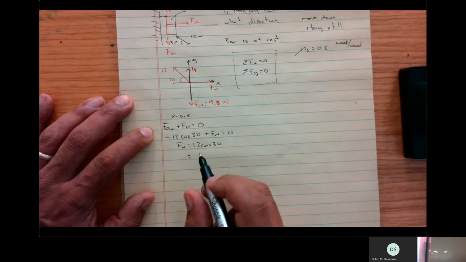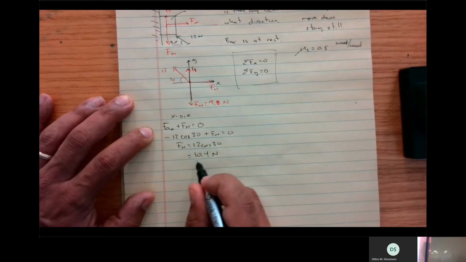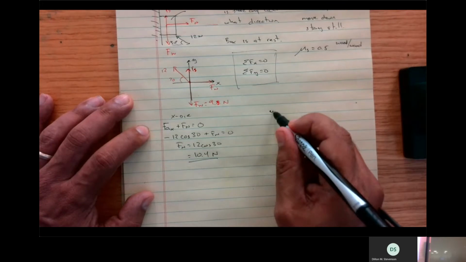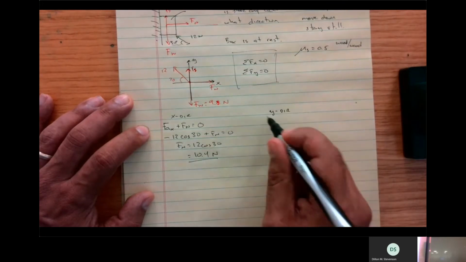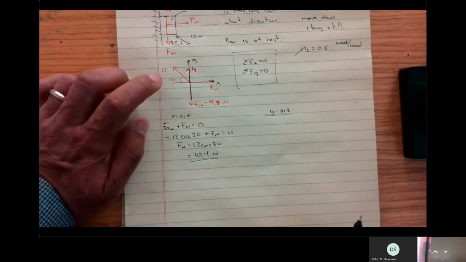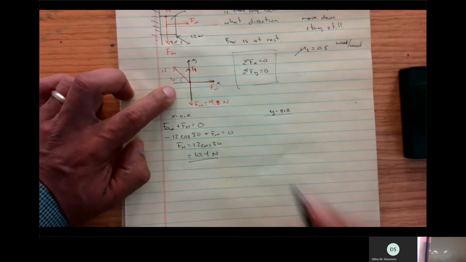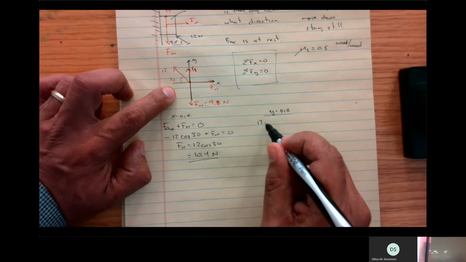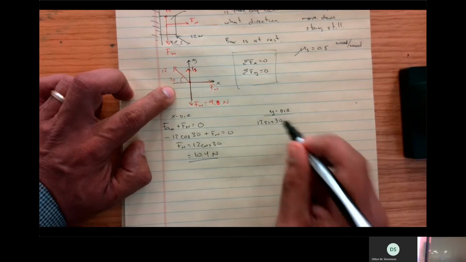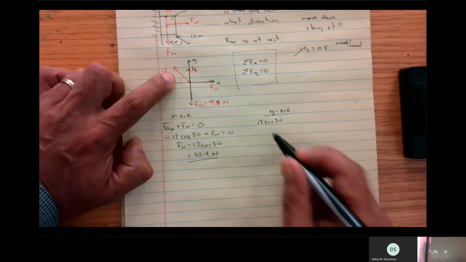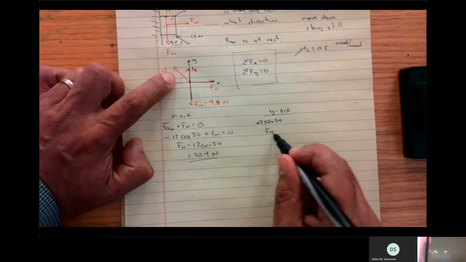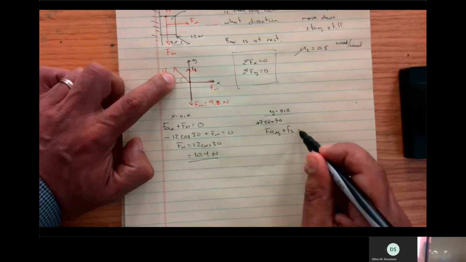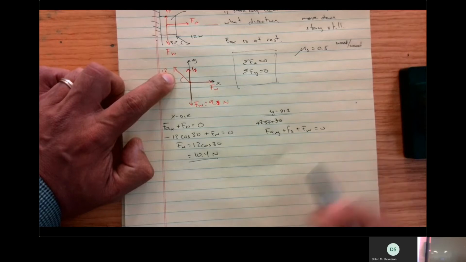10.4 newtons. Okay, so that's the normal force. Now, in the Y direction, I'm going to have three forces. I'm going to have 12 sine of 30 positive. That's the applied force. I'm going to have the applied force in Y plus the friction force plus the weight equal to 0. Those are the three forces that I have.